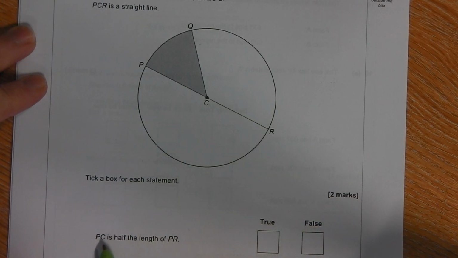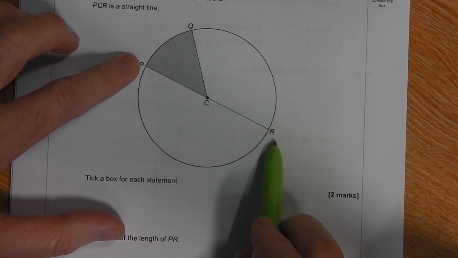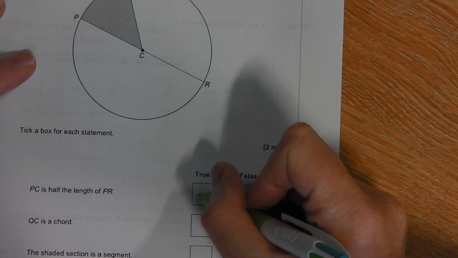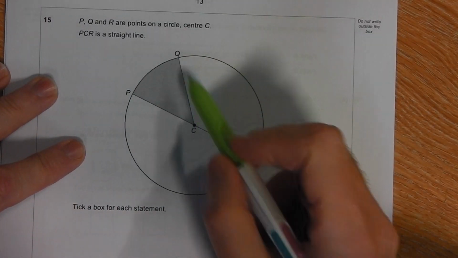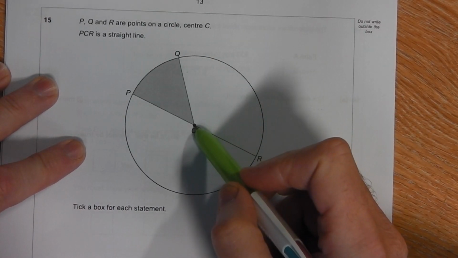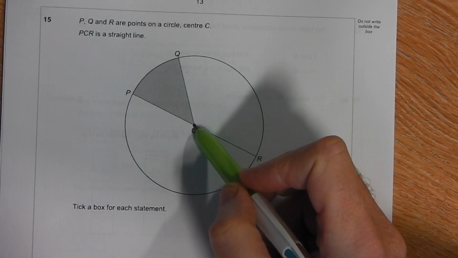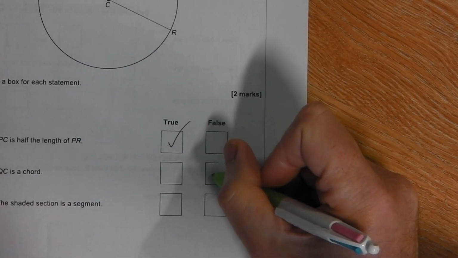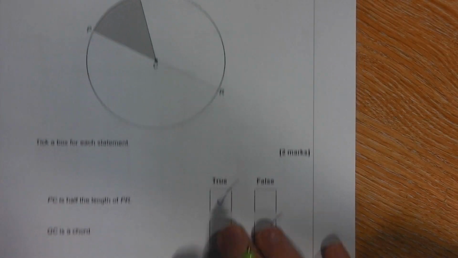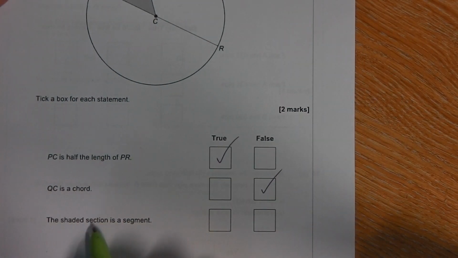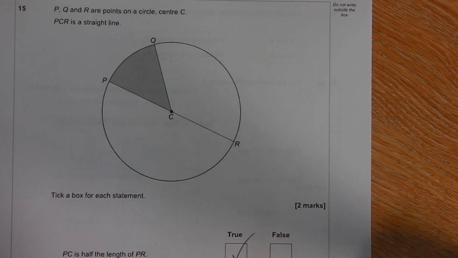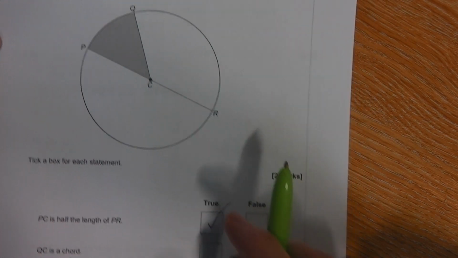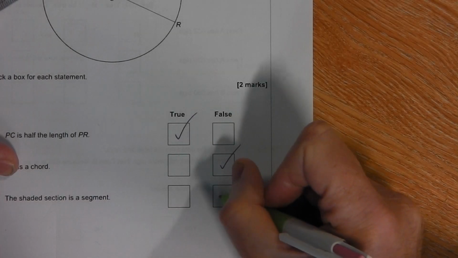And the first one says PC is half the length of PR. Well, PC is a radius, PR is the diameter, so that one is true. It says QC is a chord. And QC goes from the edge of the circle to the centre, so that is a radius, not a chord. So that one will be false. Now, it then asks if the shaded section is a segment. Okay. And that one, well, it's not a segment, it's a sector. So that one is false as well.